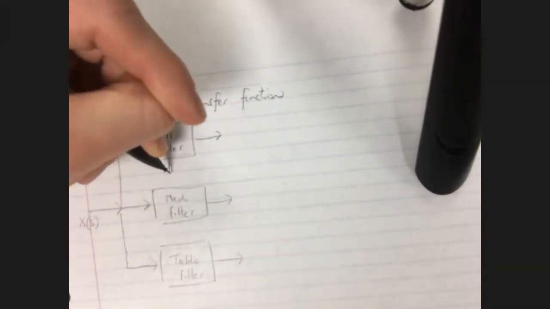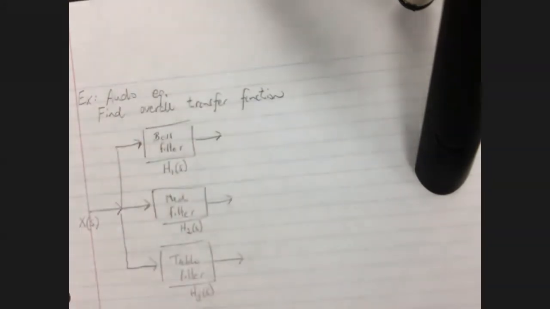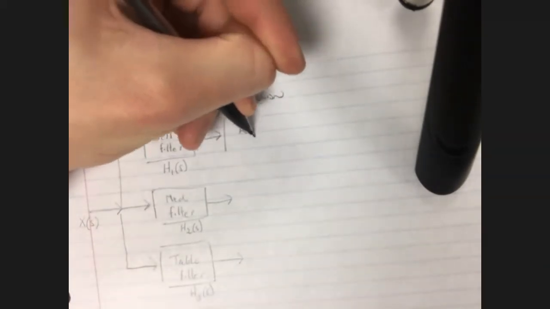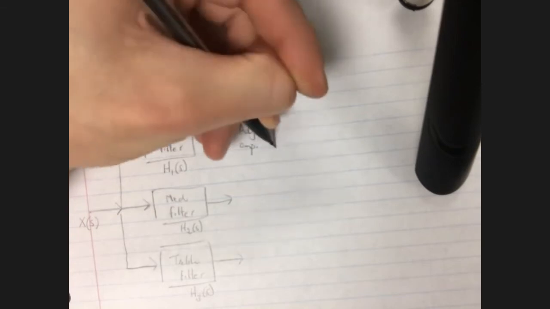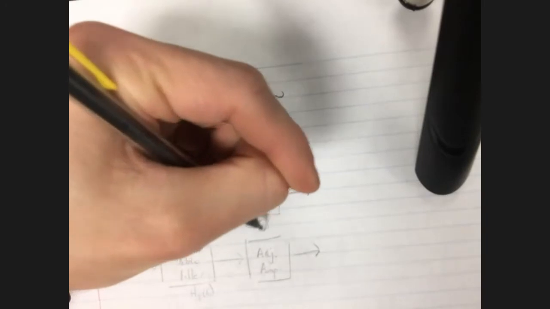So let's call them H1 of S, H2 of S, H3 of S. And then we would have an adjustable amplifier corresponding to each of them, so an adjustable gain for each of the 3. Let's call these K1, K2, and K3.